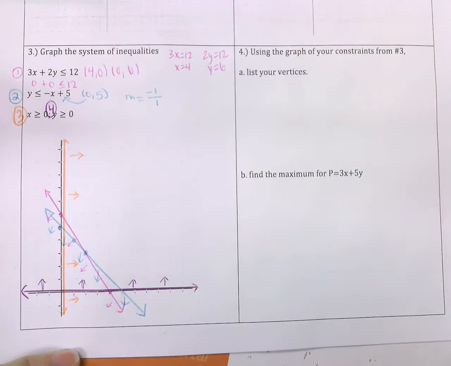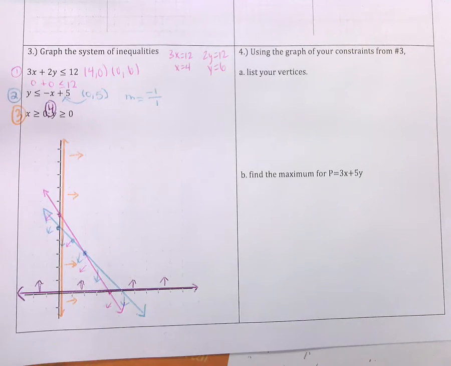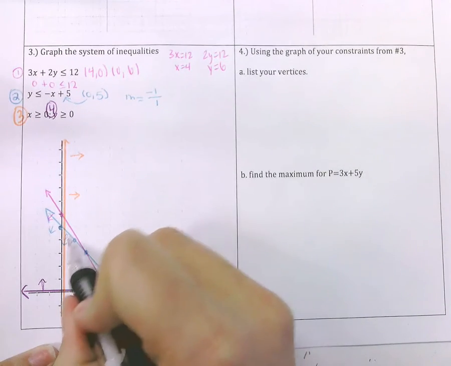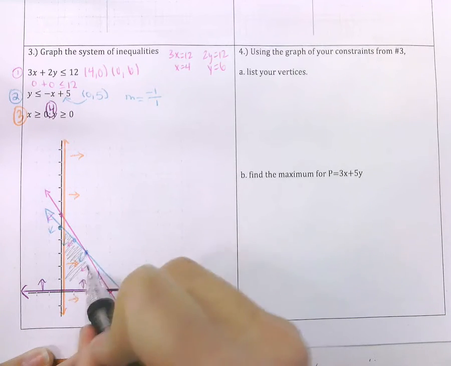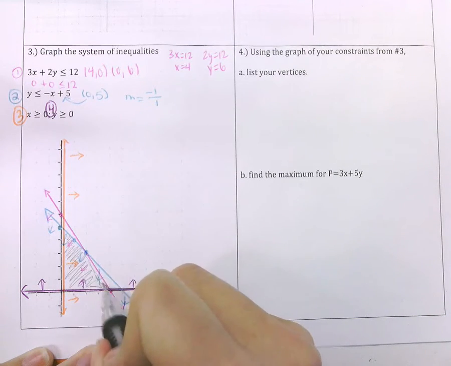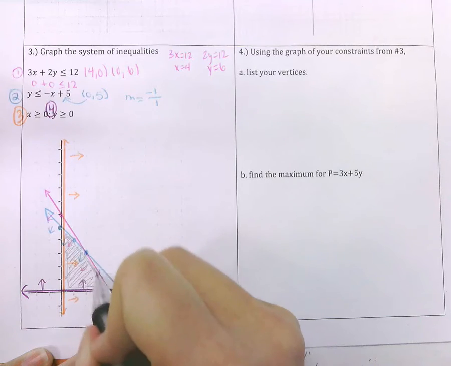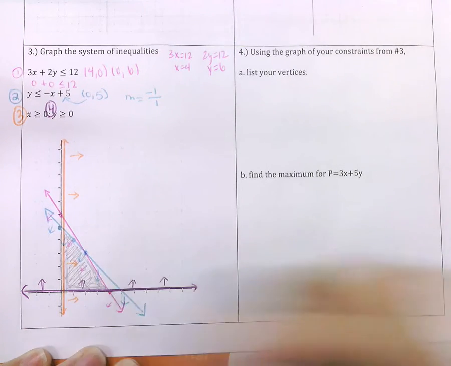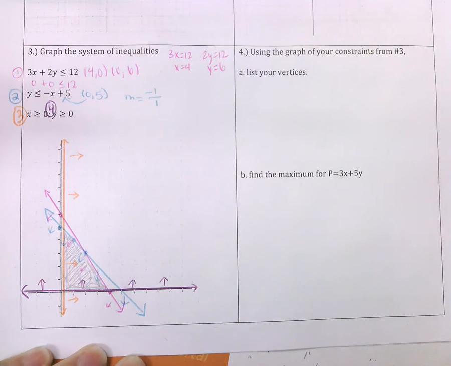The very last thing you want to do for this question is shade the feasible region. So that's where all these arrows are pointing. All of the arrows are pointing right in here in this quadrilateral shape. So this is your feasible region. That would be the graph of the inequalities.